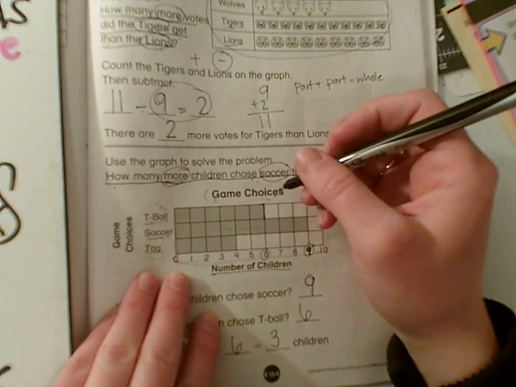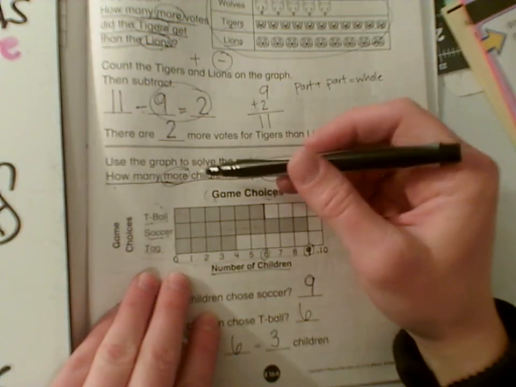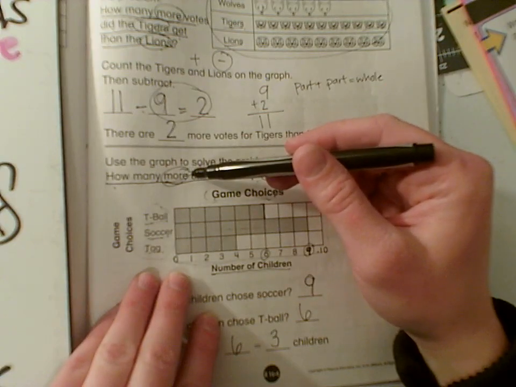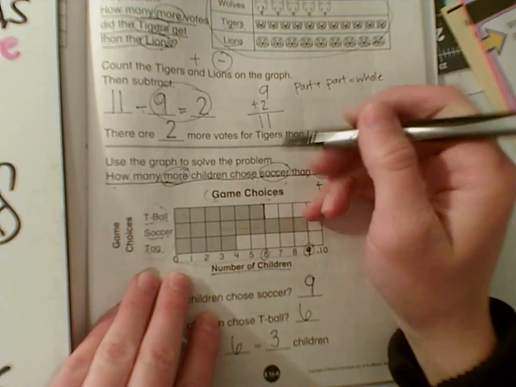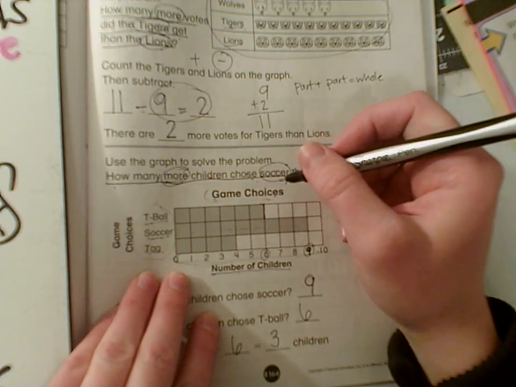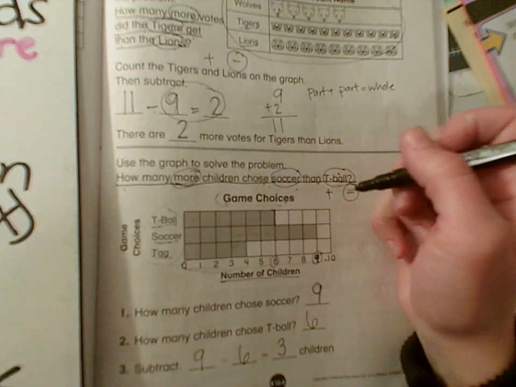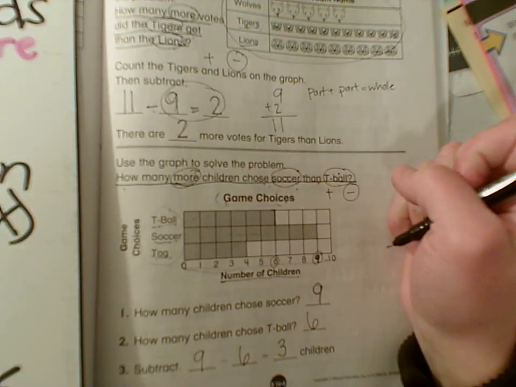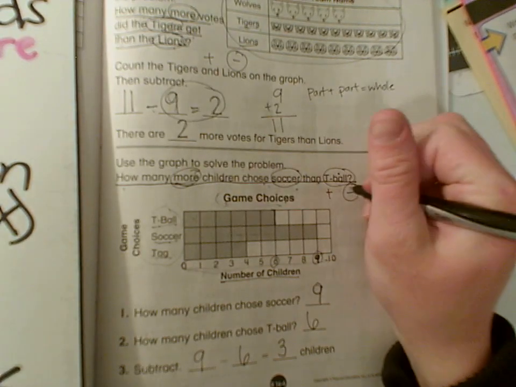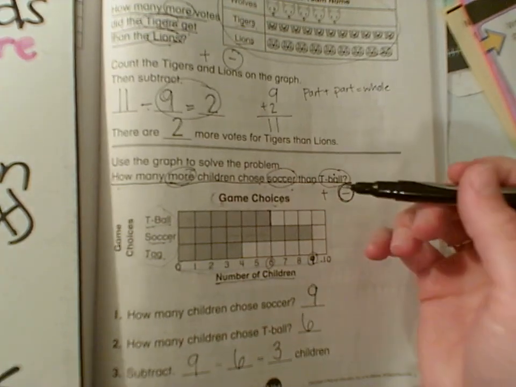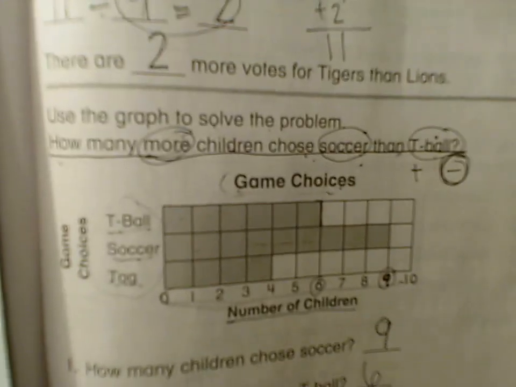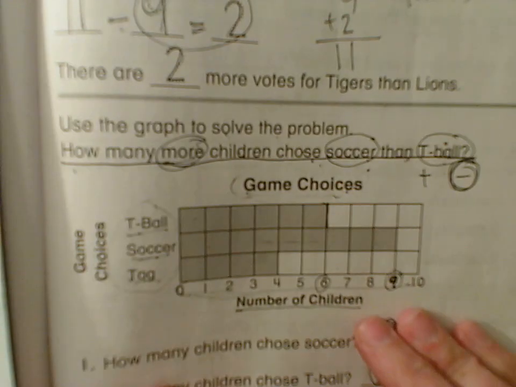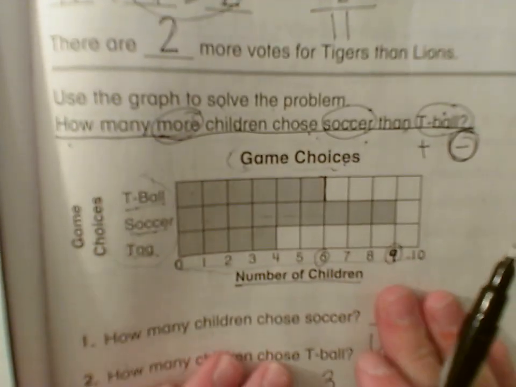Okay. So if I'm going to find how many more children chose soccer than t-ball, am I going to be adding or subtracting? Yeah, I'm going to be subtracting. I need to find the difference. So when I go down to my chart, let's do step number 1.